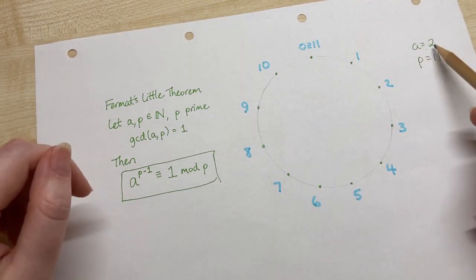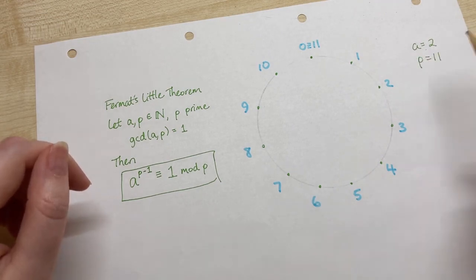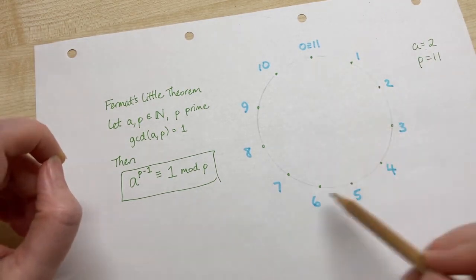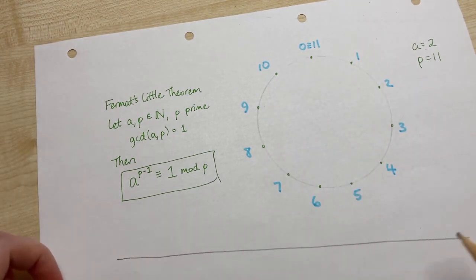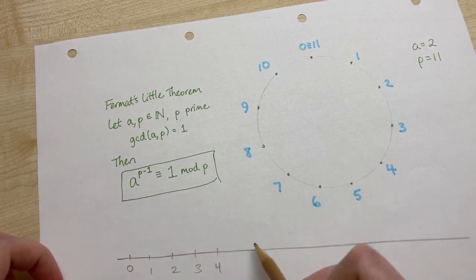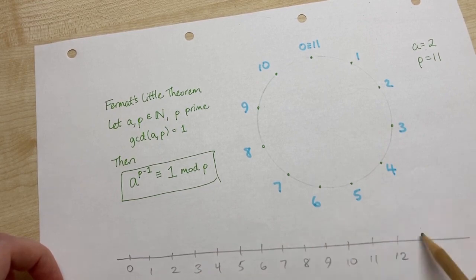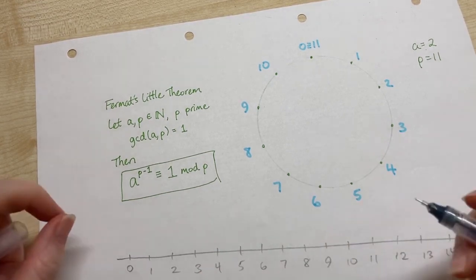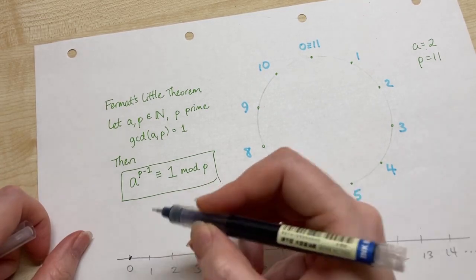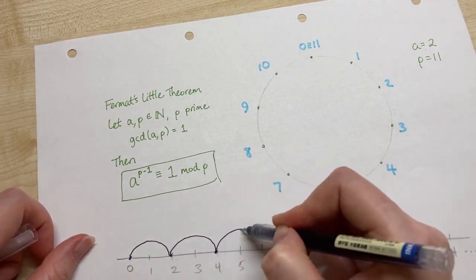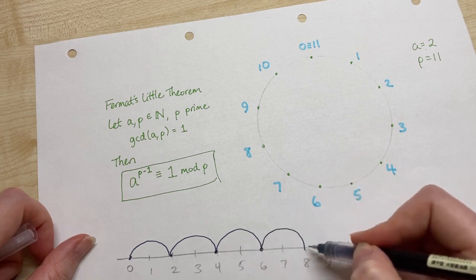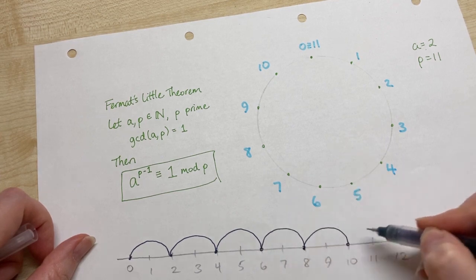Now, to show that this is true for the case where a is 2, we're going to look at multiples of 2 when we put them around in a circle like this. First of all, multiples of 2, if we take our regular number line, where this is 0, 1, 2, 3, regular counting numbers, we can see the multiples of 2 by starting at 0 and adding 2 to itself over and over again. What we did before with string art was we multiplied by 2 at every step. Now we're adding by 2 at every step.